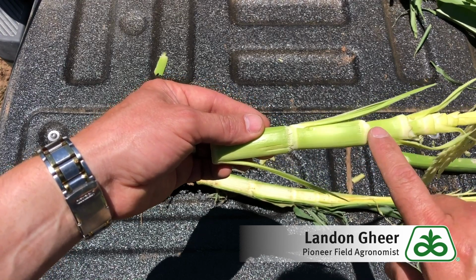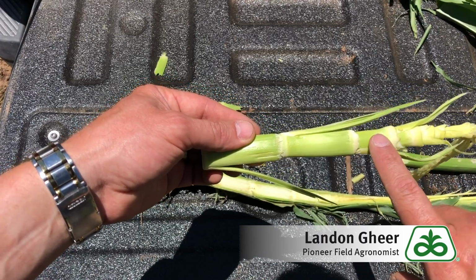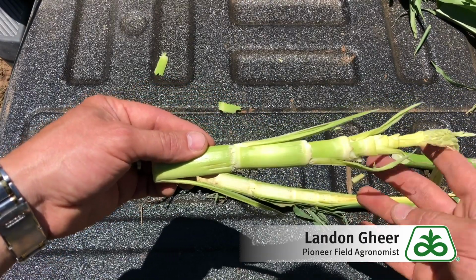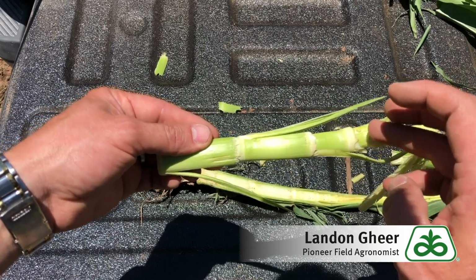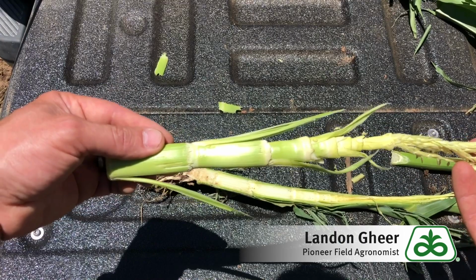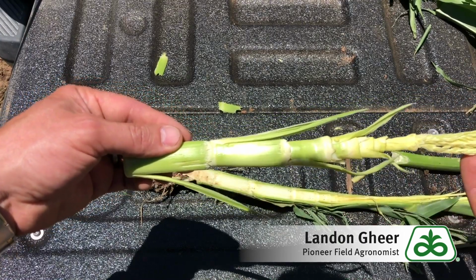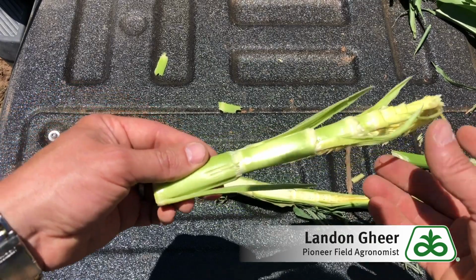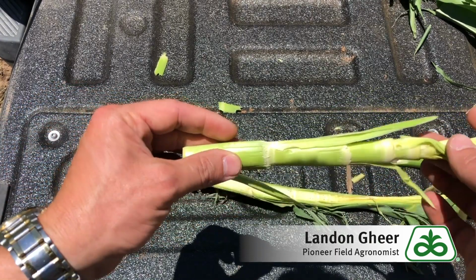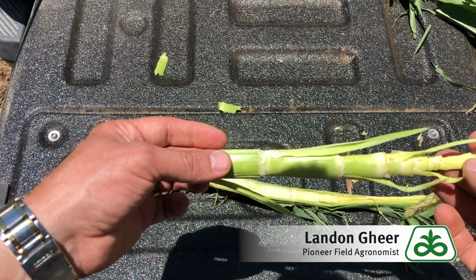This is ensuring that regardless of what happens, this plant can reproduce, set seed, and move on. Now, for each one of these that's lost or damaged, that yield becomes less and less. But it's all about setting seed and moving on from there. And in this case, there appears to be no damage to any of the ear locations.